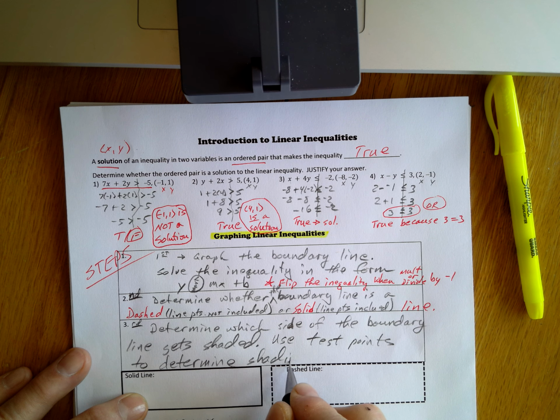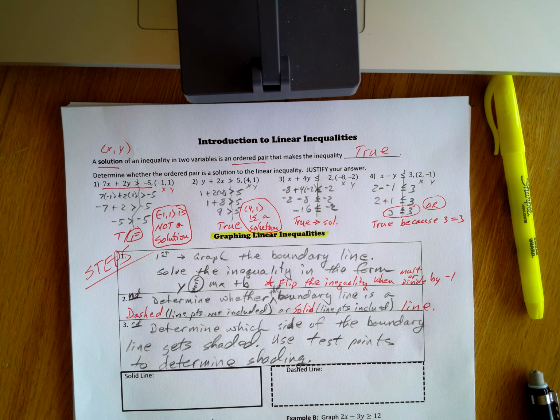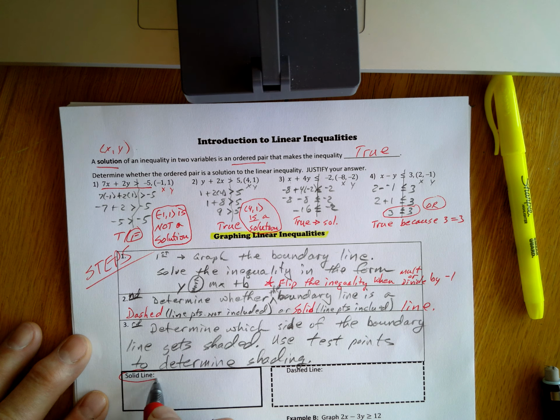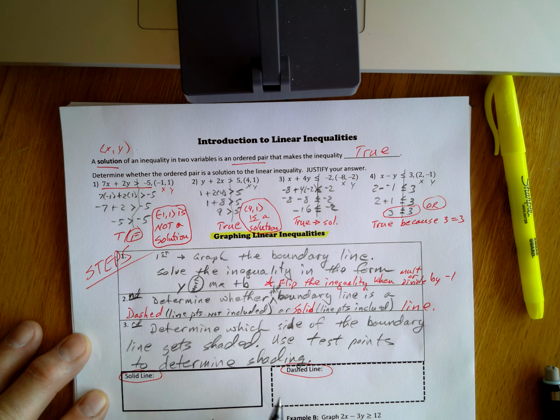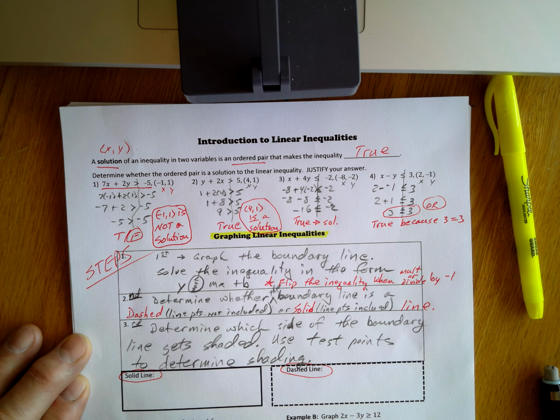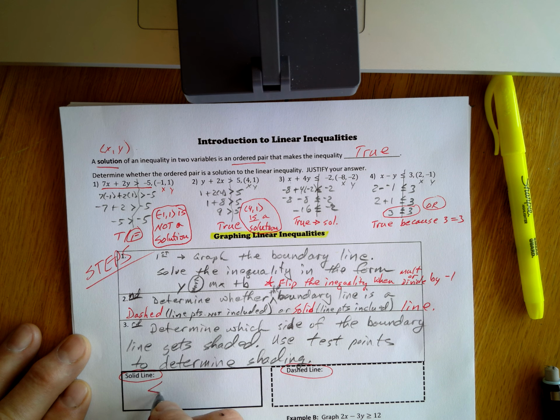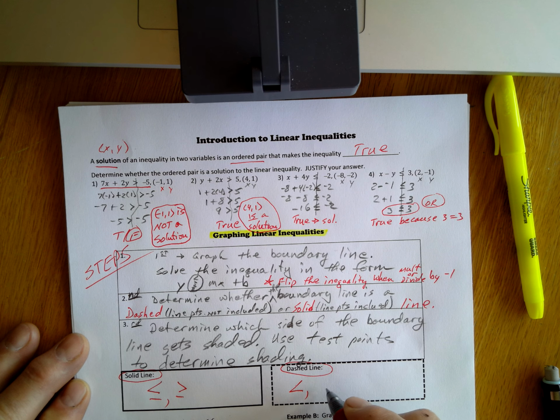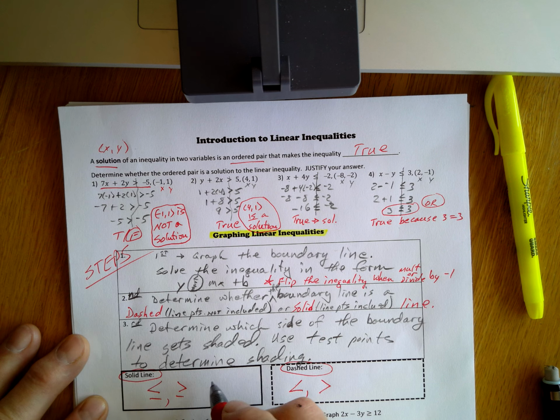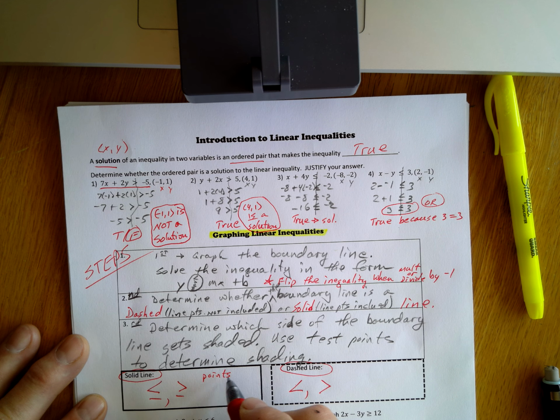All right. So when do I use a solid line and when do I use a dashed line? And how do you like this dash box or solid box? Well, when I have a less than or equal to, or a greater than or equal to symbol, this means points on the boundary line are included.